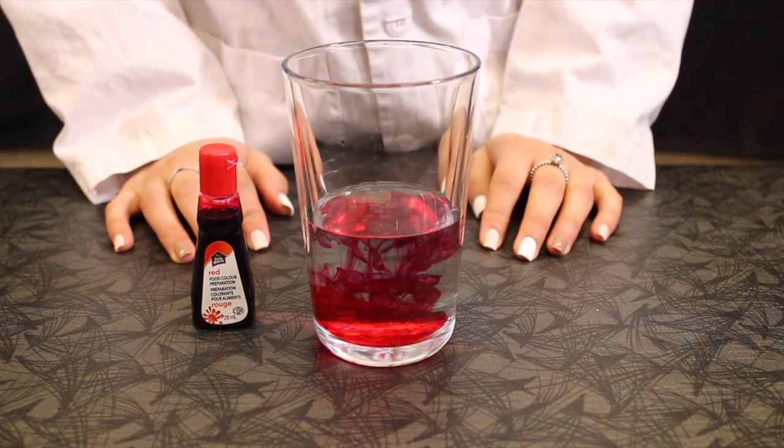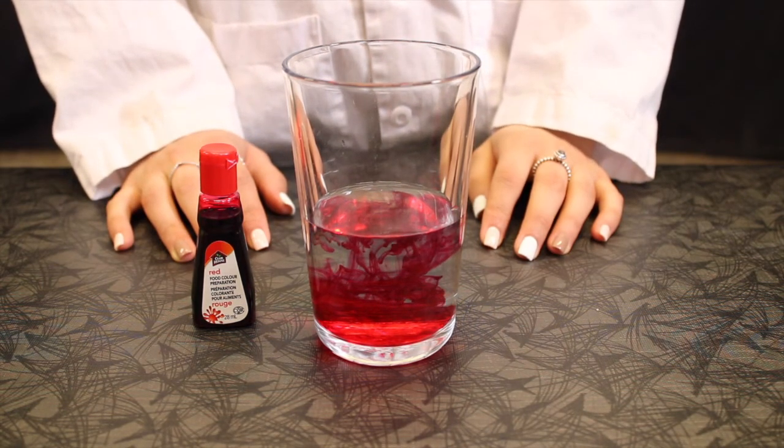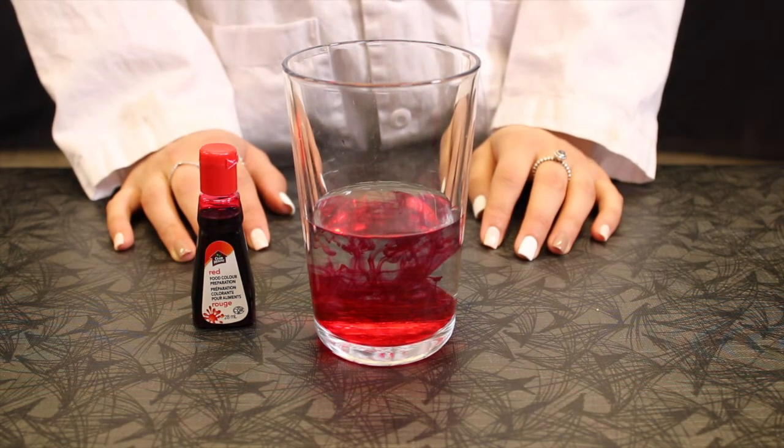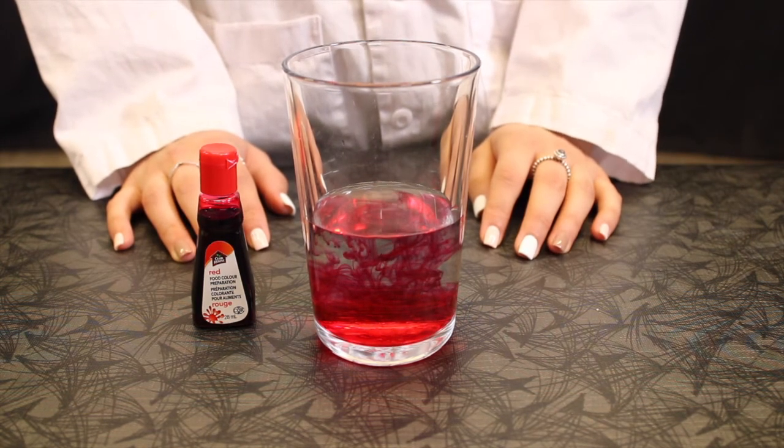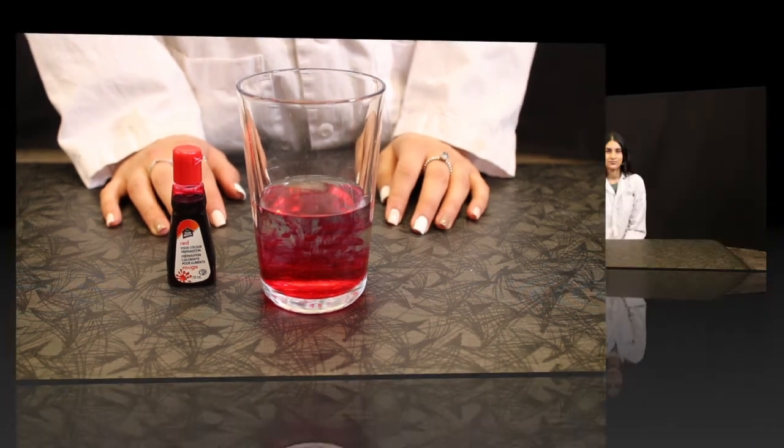Osmosis is a type of diffusion involving water. It is defined as the diffusion of water across a plasma membrane from an area of higher water concentration or low solute concentration to an area of lower water concentration or higher solute concentration.